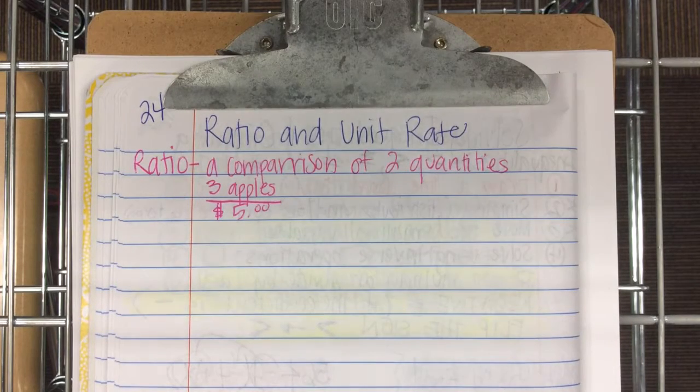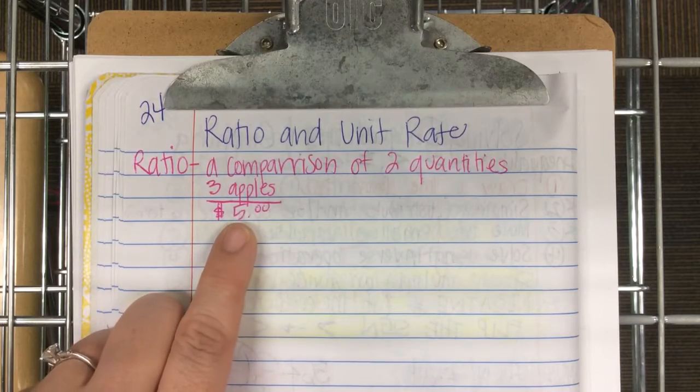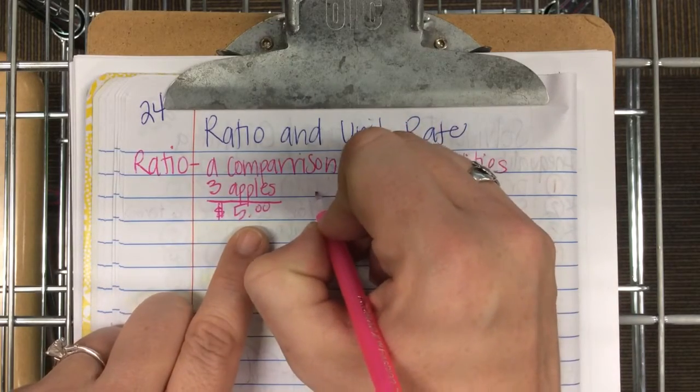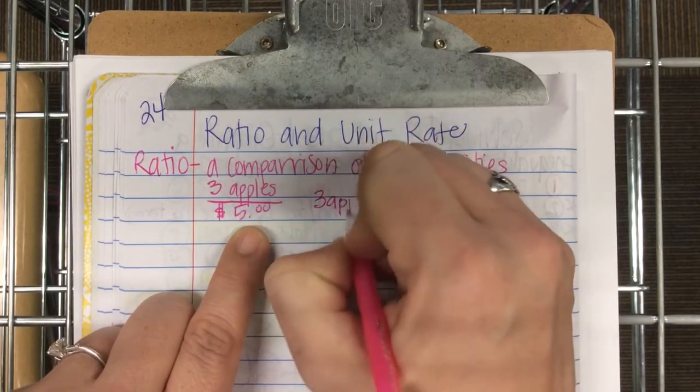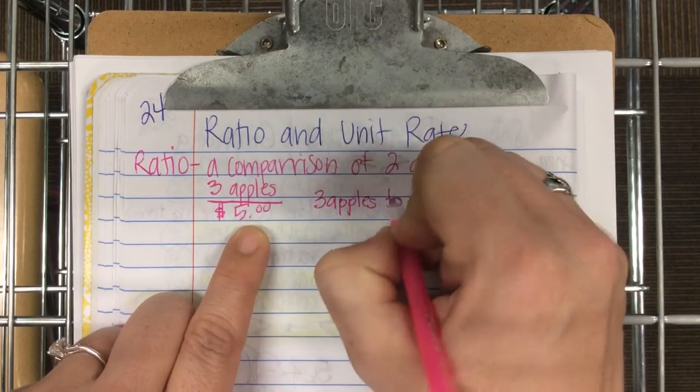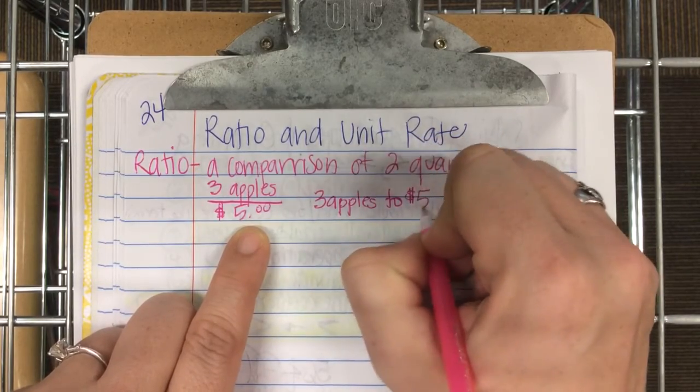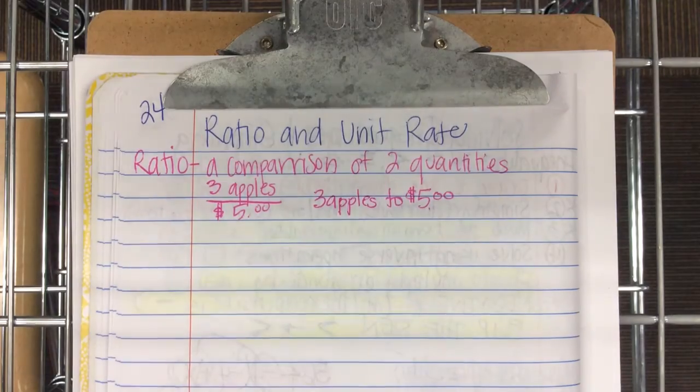What's that called? 3 apples over $5. Fraction. You can write it as a fraction. You could also write it with the word to: 3 apples to $5.